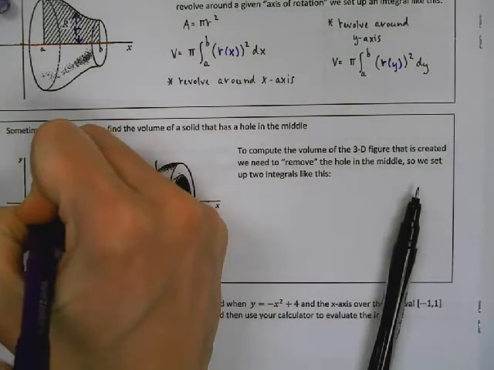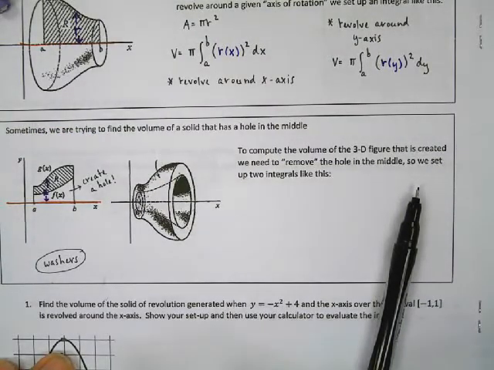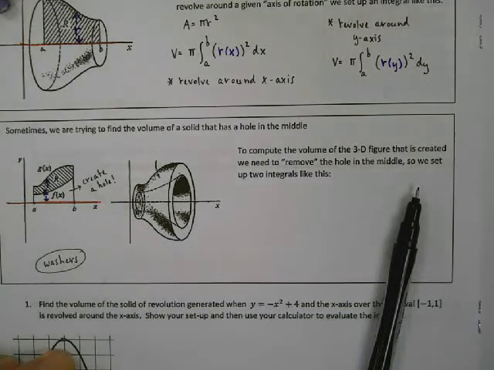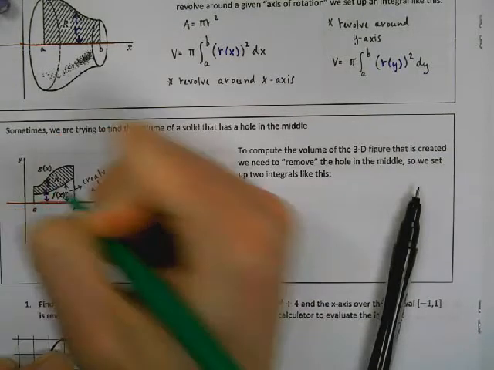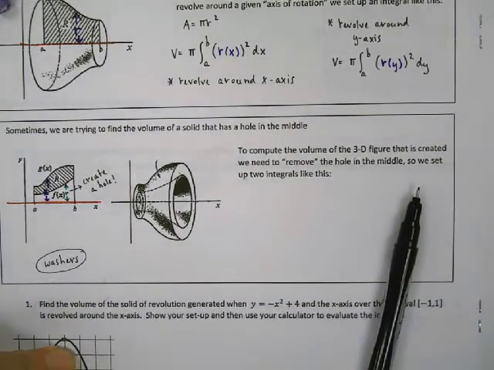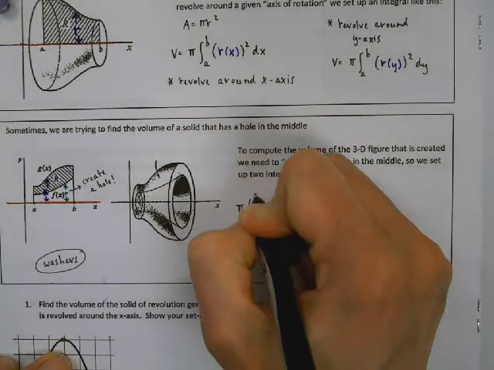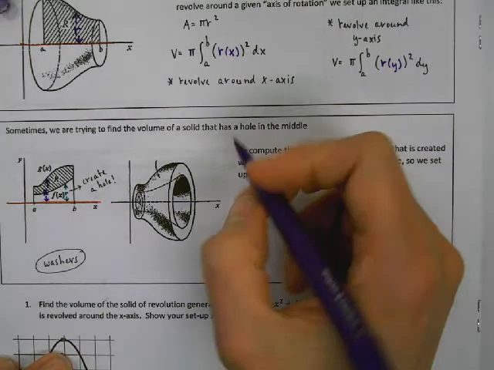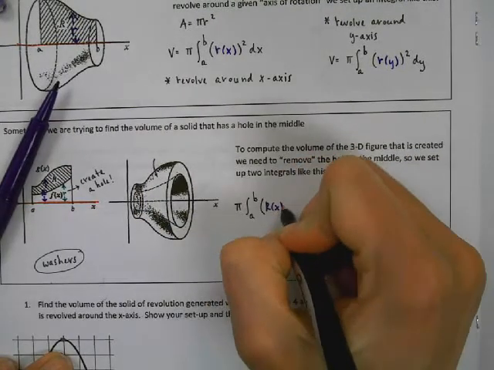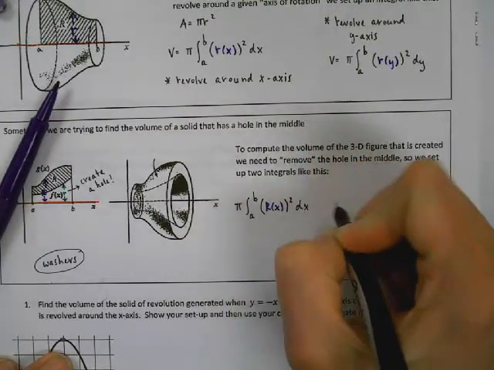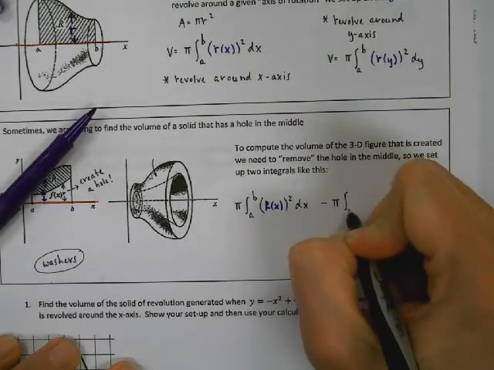From my very top curve to the axis, I'm going to call that big R. I'm sure that's very hard to see, but that's called big R. And then I'm going to define my little r between the lower curve and that axis. And so now we're going to have to subtract. I'm going to take pi times the integral from a to b. Now I've got my big R of x, that's my radius, and I'm going to square that, dx. And then I have to subtract out this smaller volume, subtract out the hole in my figure.